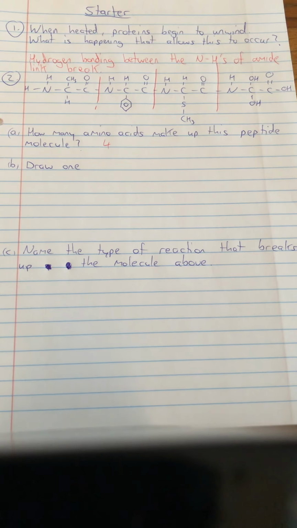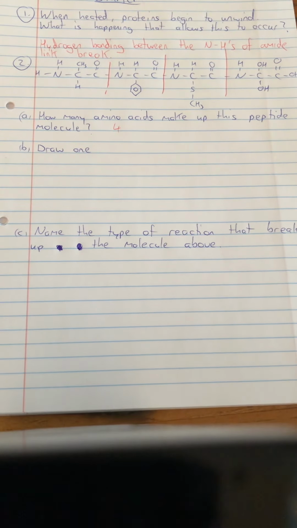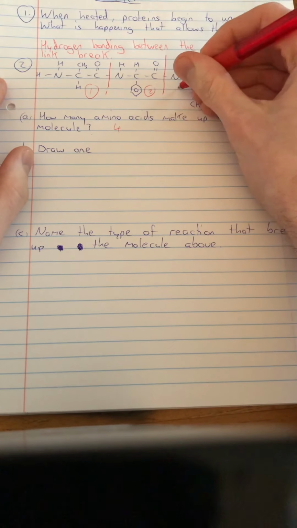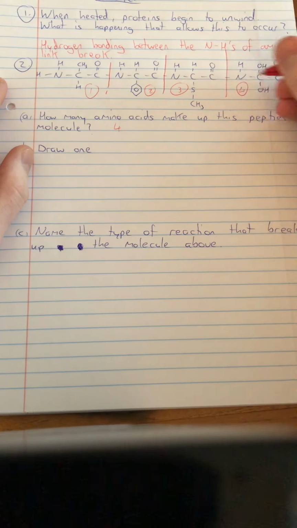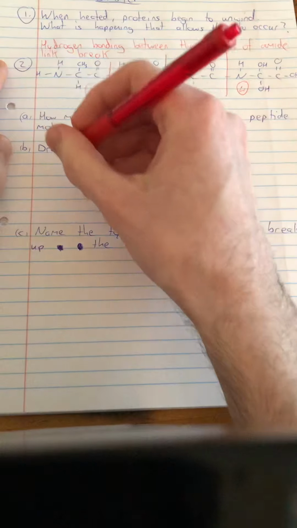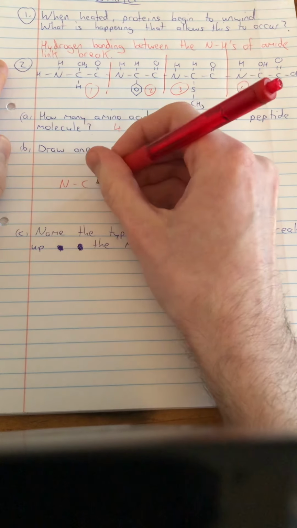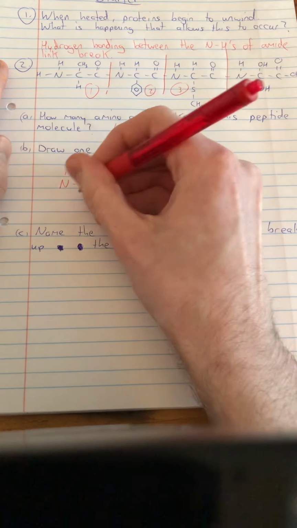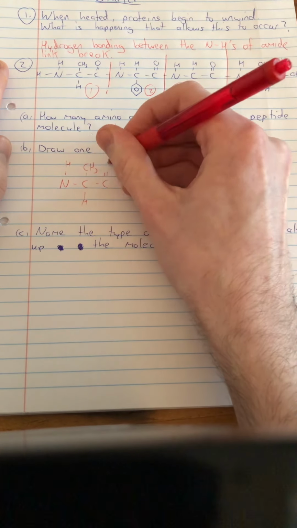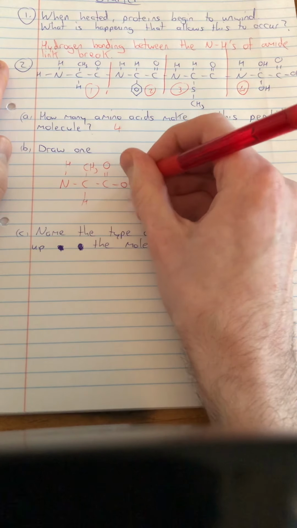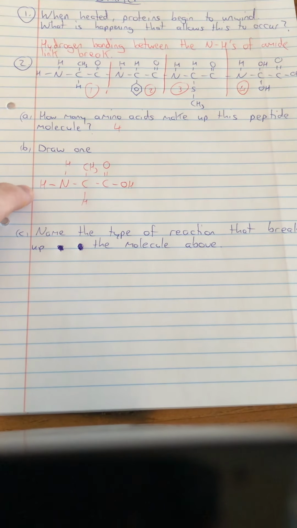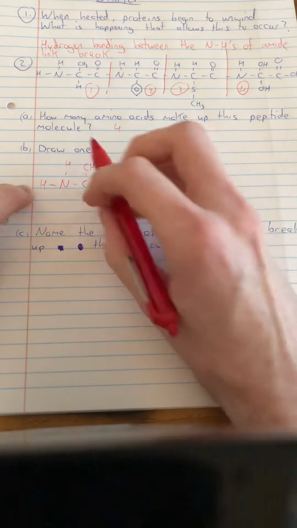Okay, now all you have to do is draw one. I would always choose the easiest one to draw. It doesn't really matter. If we call that number 1, call that number 2, call that number 3, and call that number 4, I'll just draw number 1. Okay, so that's N, C, C. Get everything in. And remember, because it's amino acid, you have to put in the carboxyl group and the amine group. Okay, so that's number 1.